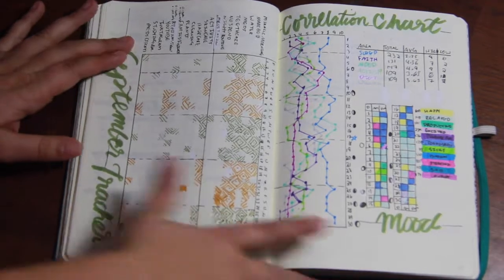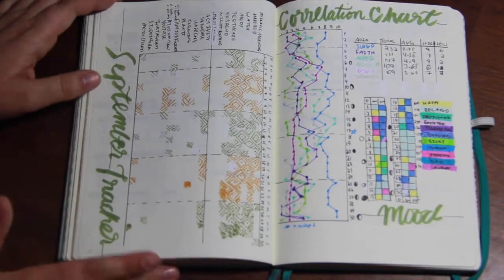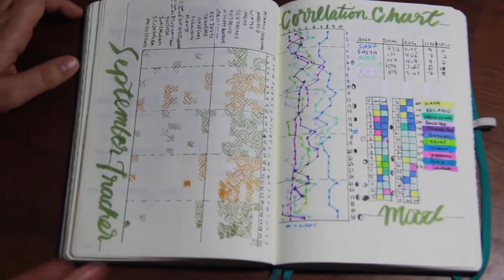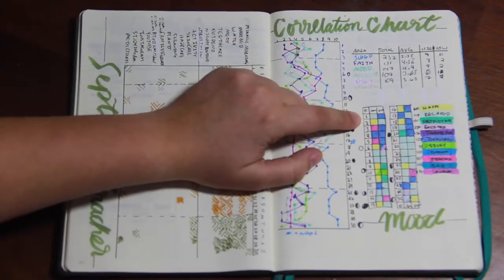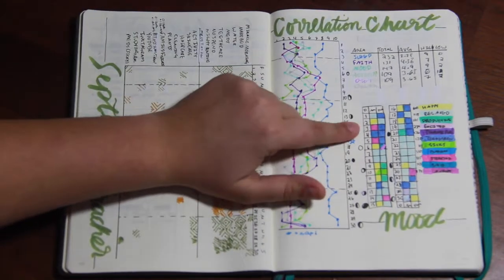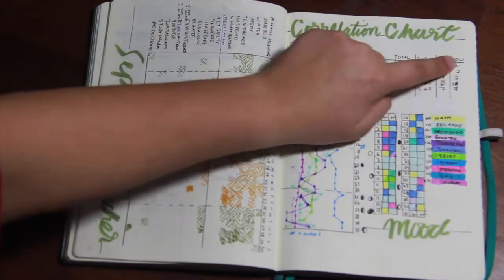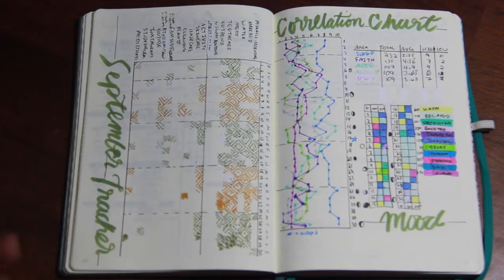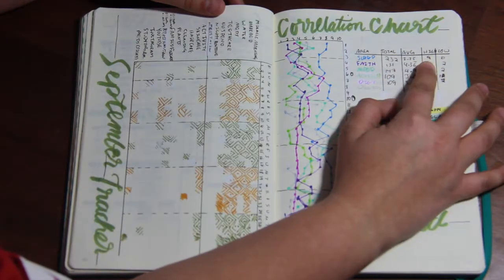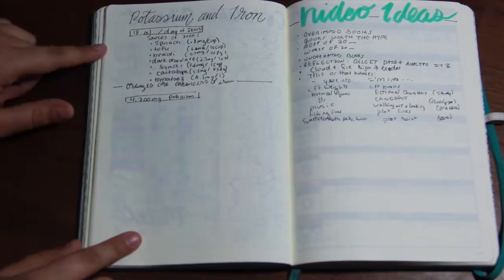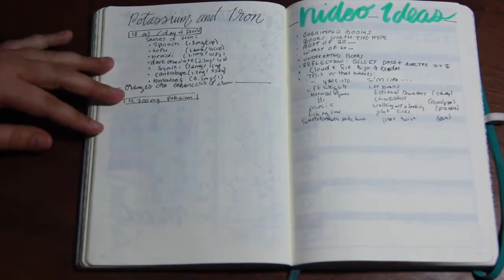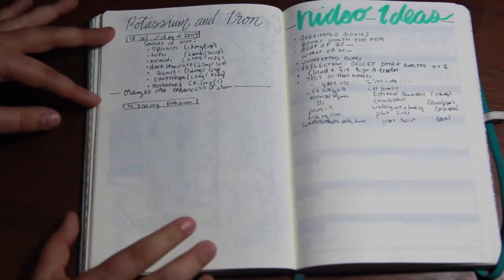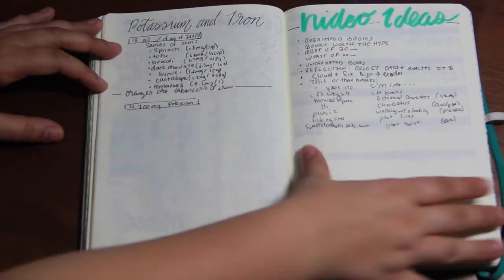So you can see that in this bullet journal I did a lot of experimenting and changing my way of bullet journaling to really make it more my own. So I stopped doing the mandala, and I just did a mood for the morning and at night. And then I also did some adding and some review of my correlation chart as well. Total, average, highest number, my lowest. I did some research on potassium and iron because those were 2 things that I felt I am deficient in. And then I had some video ideas.